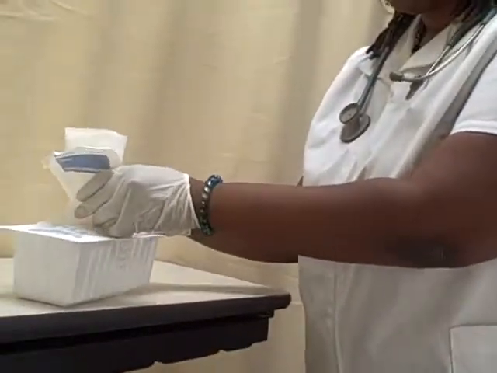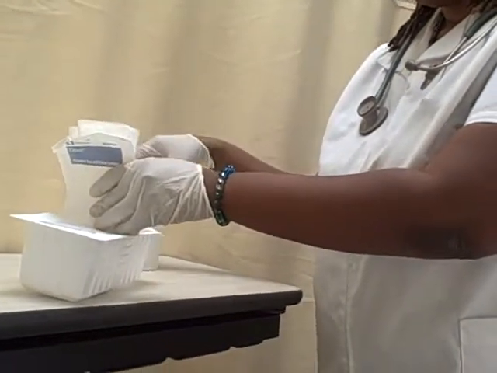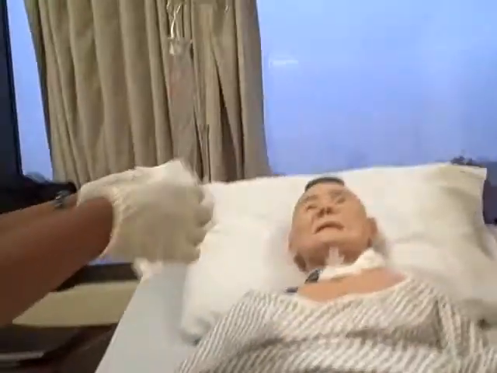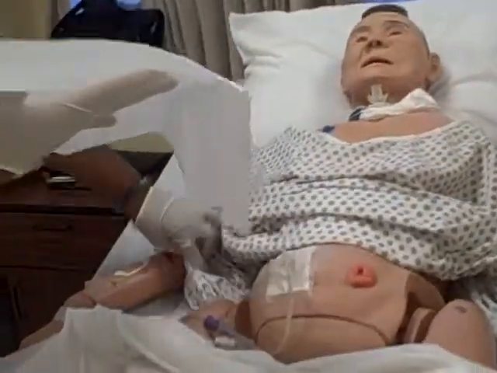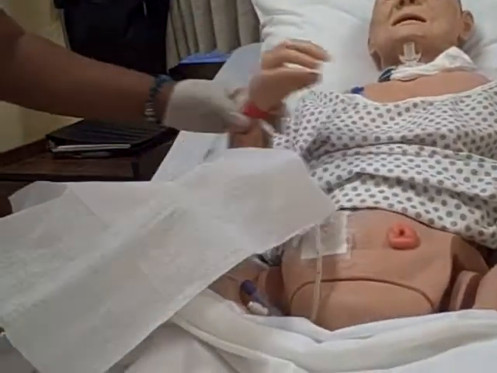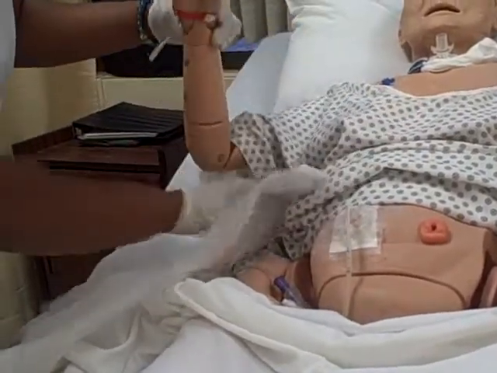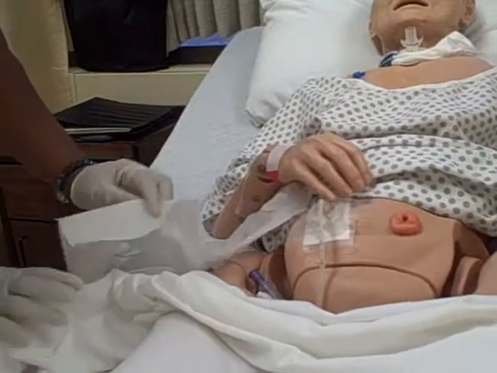I want to remove the container from the tray and remove the protective pad. Place it on the side of the patient, making sure not to get any gastric juices on the patient, on the bed, or myself.